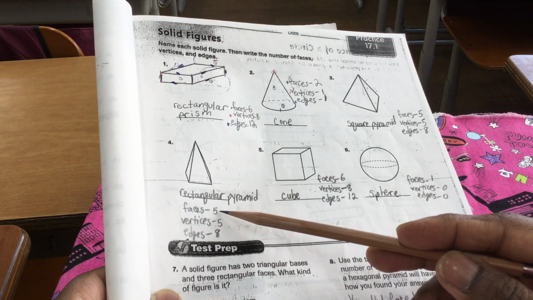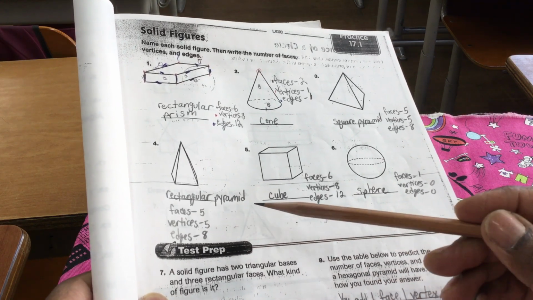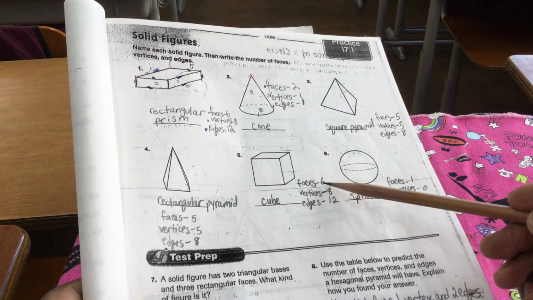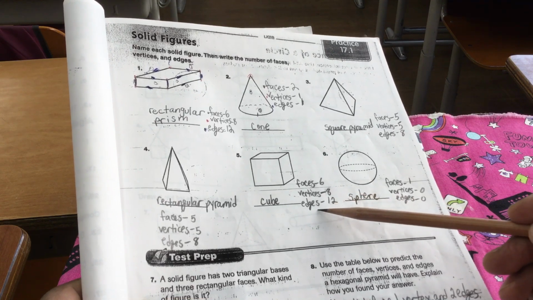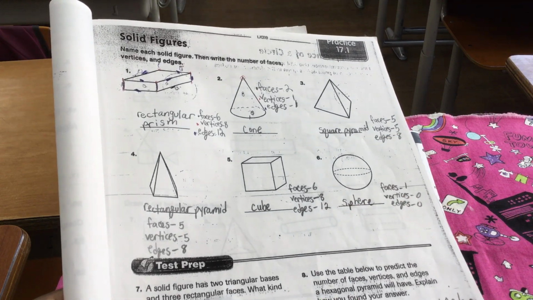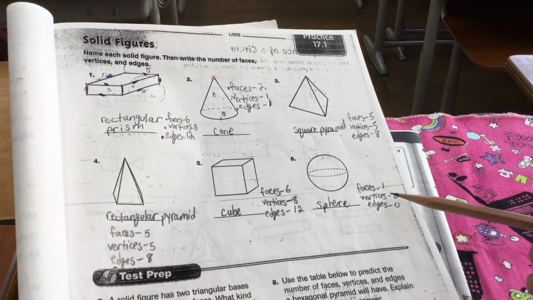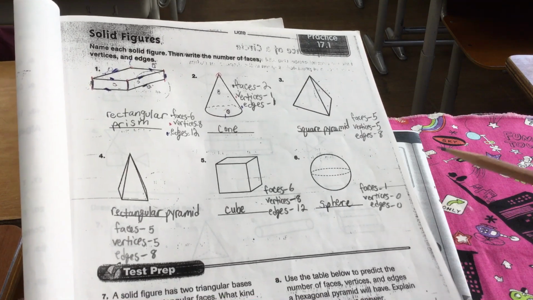We have 5 faces, 5 vertices, and 8 edges. Our cube, which has 6 faces, 8 vertices, and 12 edges. Our sphere, you have 1 face, 0 vertices, and 0 edges.